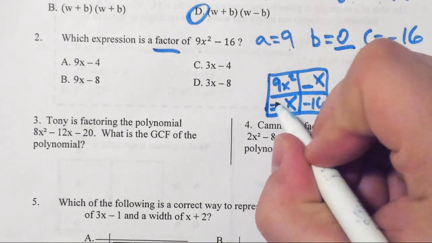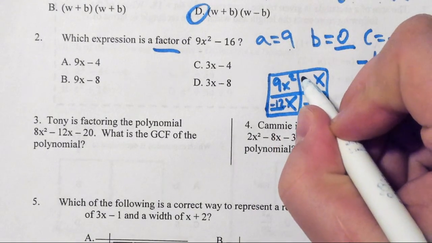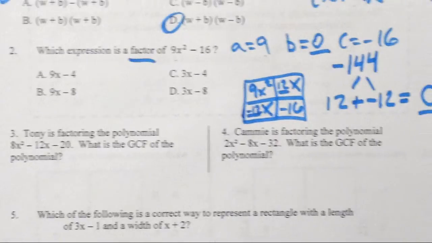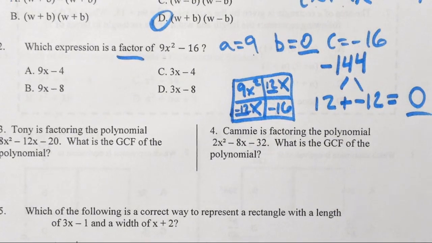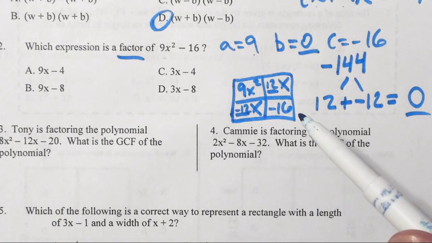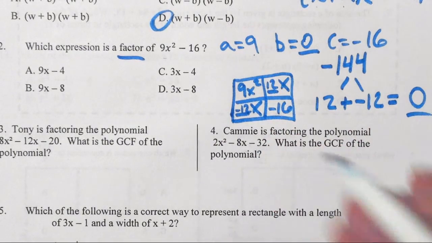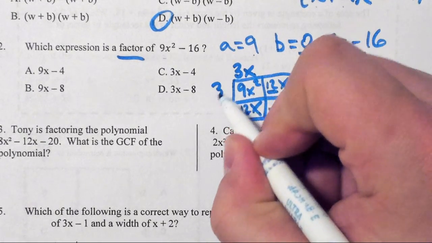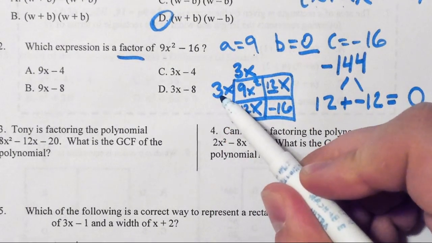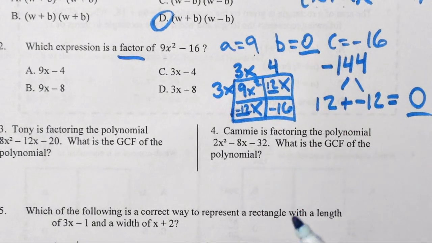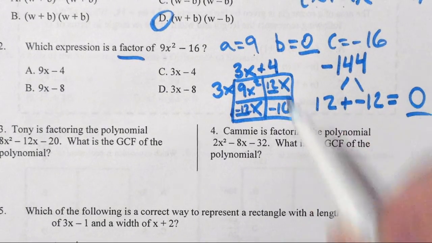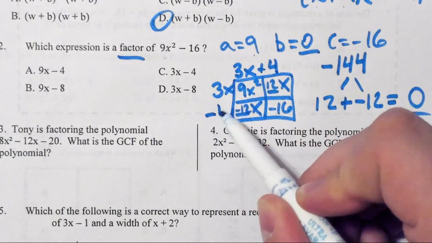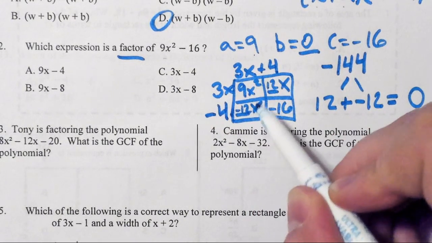So I've got a negative 12, I've got a positive 12. Okay, those can go in there. And so then once I know that I've got this far, now I can figure out the outside of my box. So to make a 9x squared, I definitely want a 3x times a 3x, right? Because then a 3 times a positive 4 can give me a positive 12x. And then a 3 times a negative 4 can give me a negative 12x here.